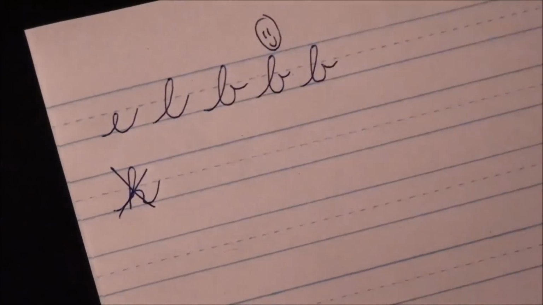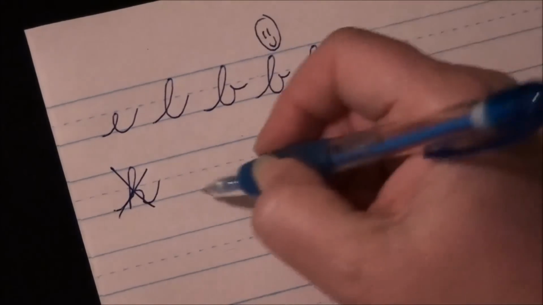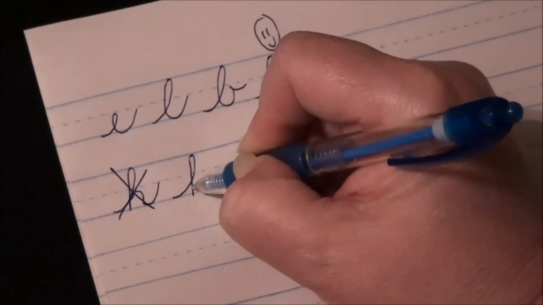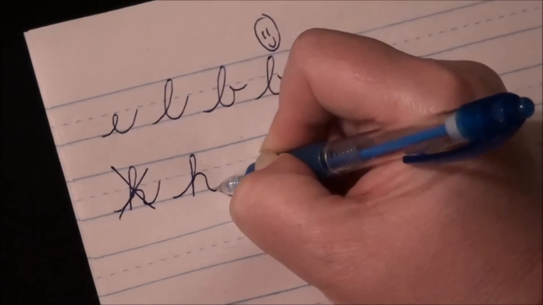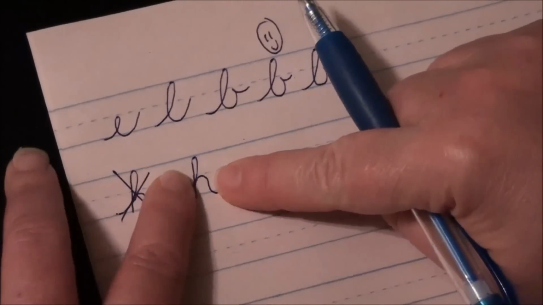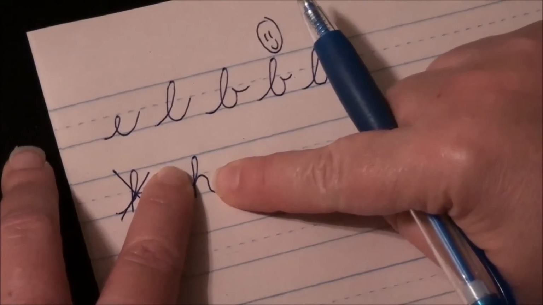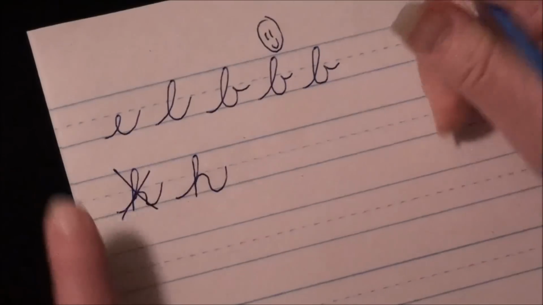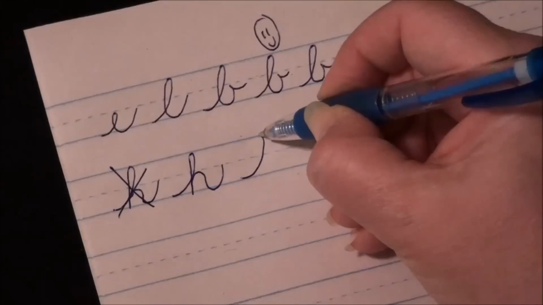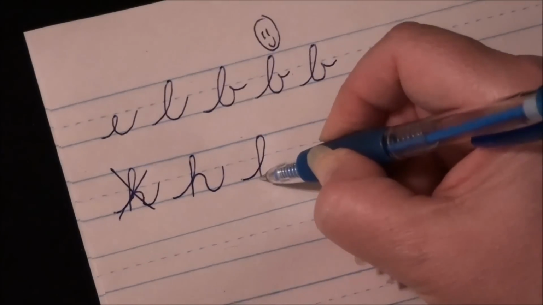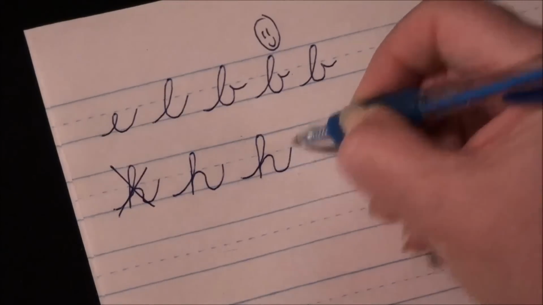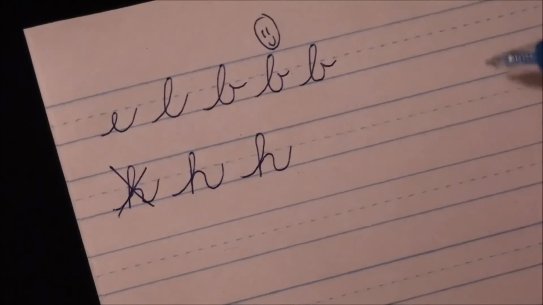So I'm going to do what I told you to do. I'm just going to go to the next letter. Okay, so loop to the headline, come down to the baseline, retrace, hump, and a dip for your tail. And there's your connector. And you can see your printing H. If you cover up the beginning and the end, you can see a printing H there, can't you? Okay, so let's start at the baseline. Loop, come around, straight down to your baseline, retrace, hump, and a dip for your tail.